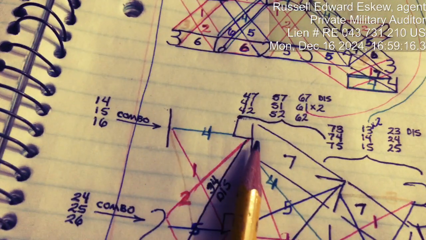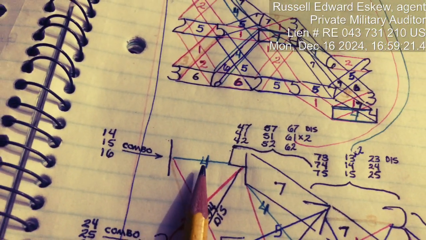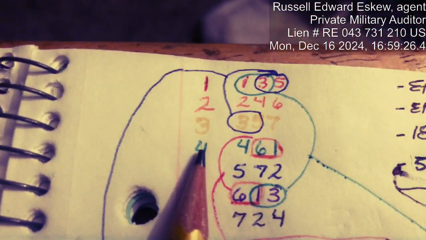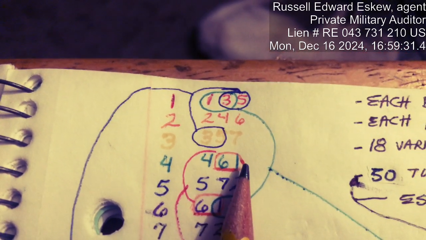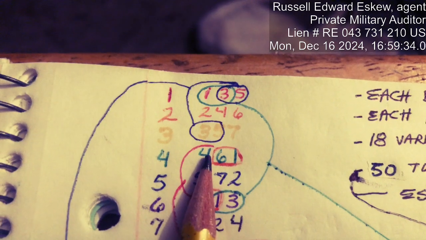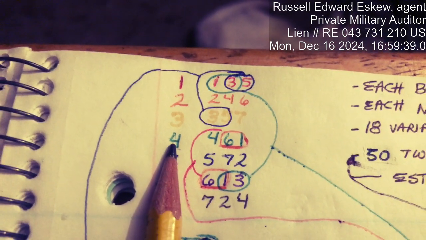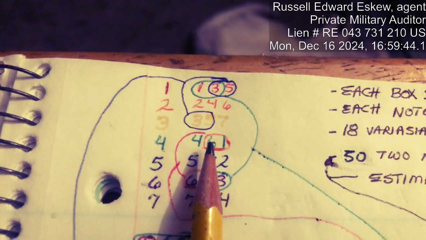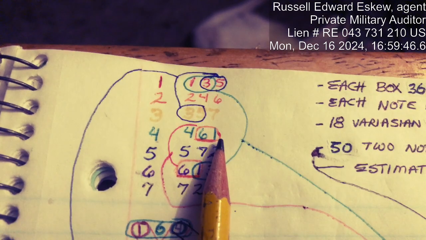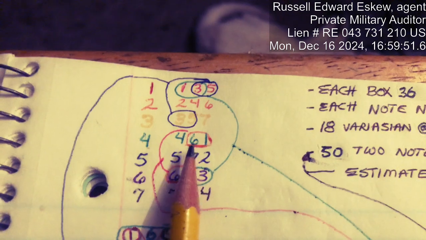Now, the 1 and a 4 are notes to a 4 chord, which go up here to the key 4 chord. It contains a 4, 6, and a 1. A 1 and a 4 are 2 notes with the 4 chord. And each note is called an arpeggio. An arpeggio is interpreted, it has 3 notes per chord.